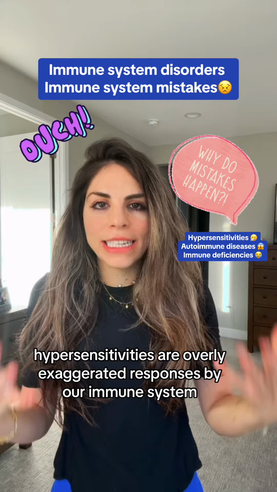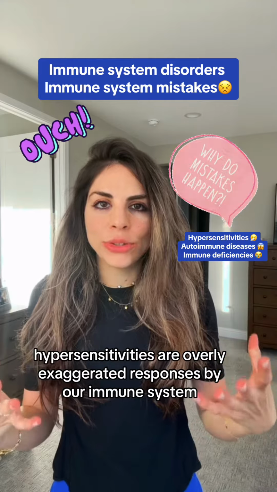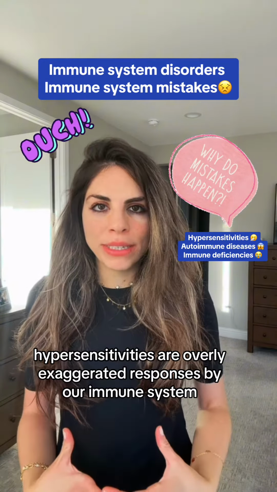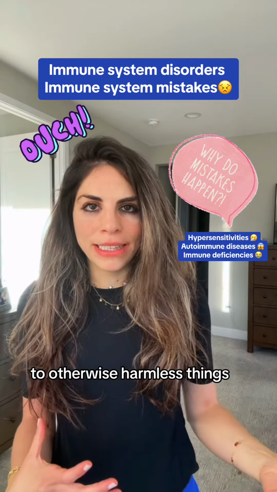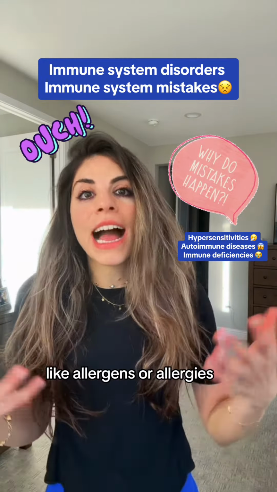In terms of hypersensitivities, these are overly exaggerated responses by our immune system to otherwise harmless things like allergens or allergies. There's four types of hypersensitivities. Type 1 hypersensitivities are called immediate because they're like allergic reactions. So you quickly see a reaction after being exposed to an allergen.